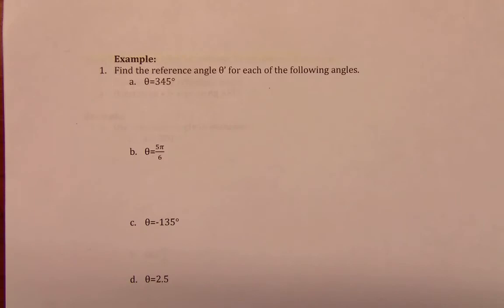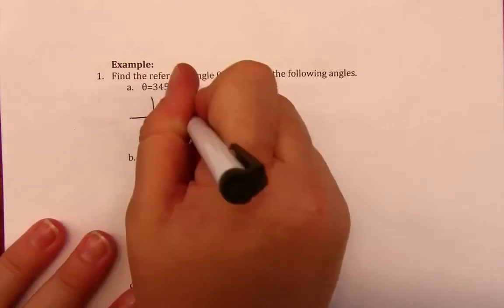So it says find the reference angle for theta for each of the following angles. So let's go ahead and I'm just going to set up a graph really quick for each of these.